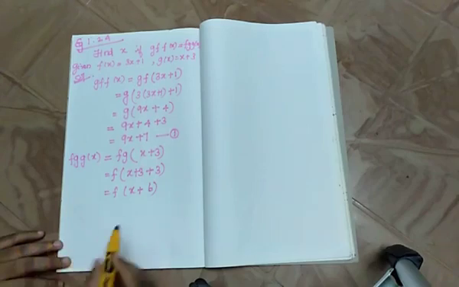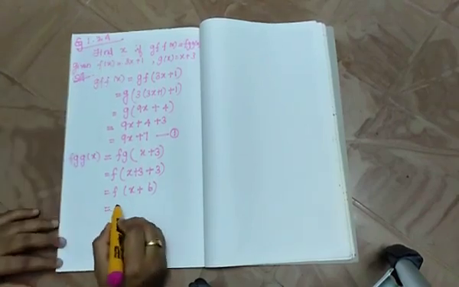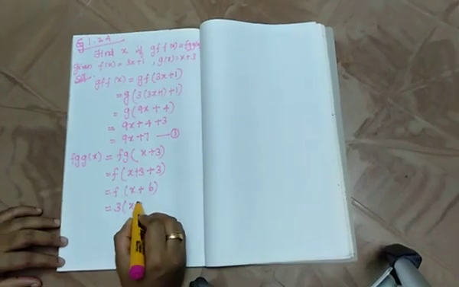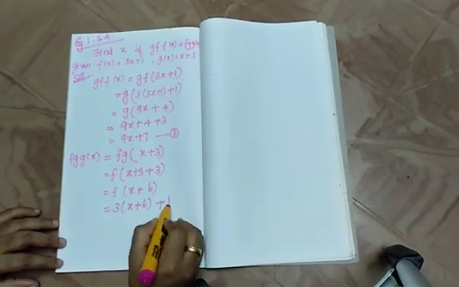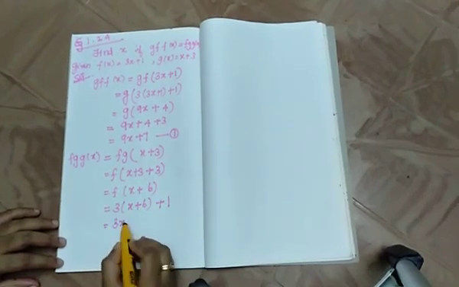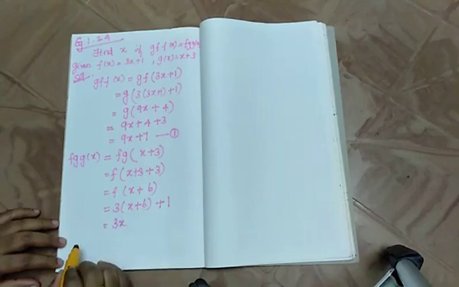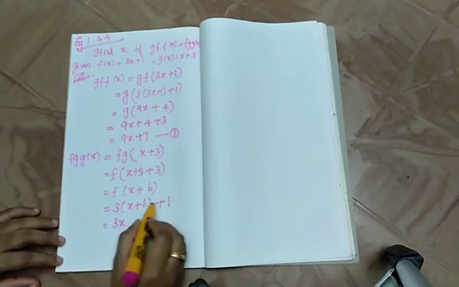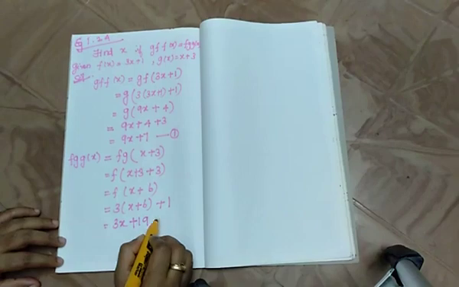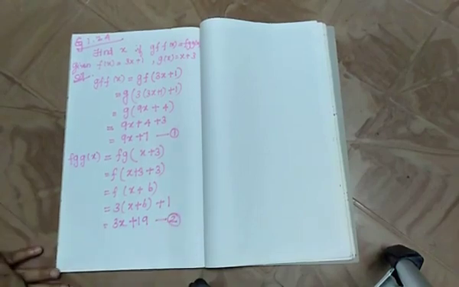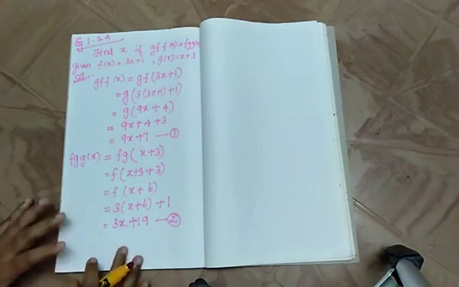Yes, f of x plus 6. Now 3 into x plus 6 plus 1. So 3x. So 3 sixes are 18. 18 plus 1.